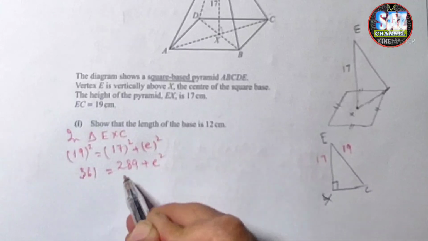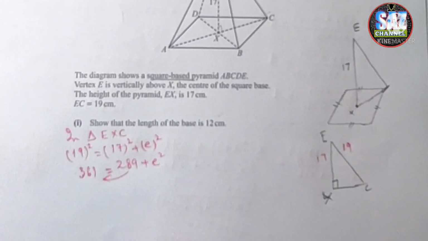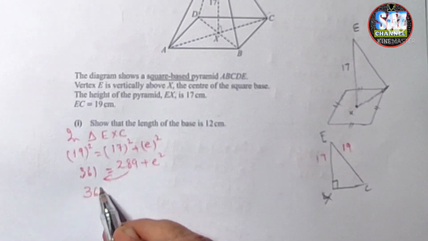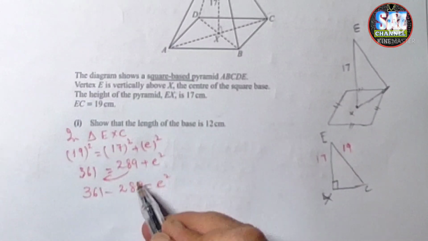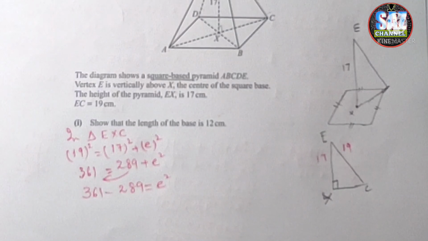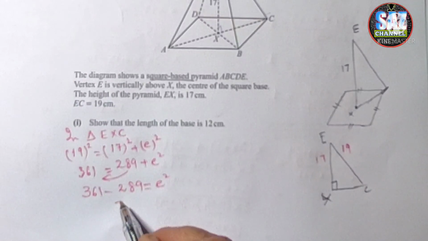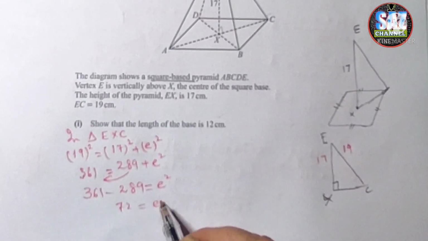Shift this to the other side: 361 minus 289 equals e square. 361 minus 289 is 72. 72 equals e square.